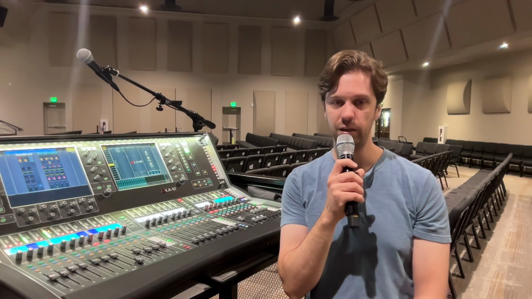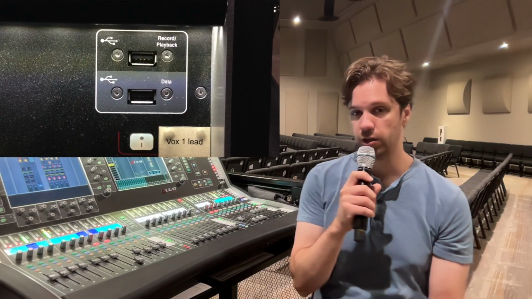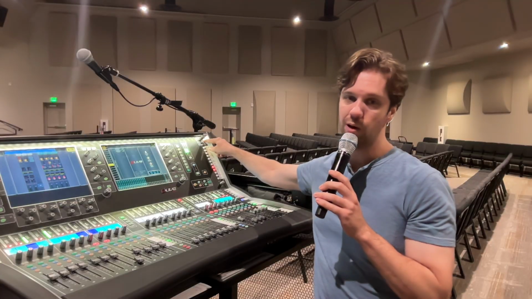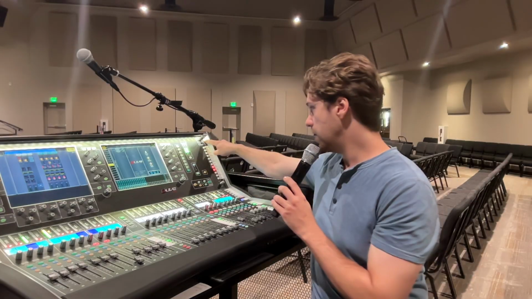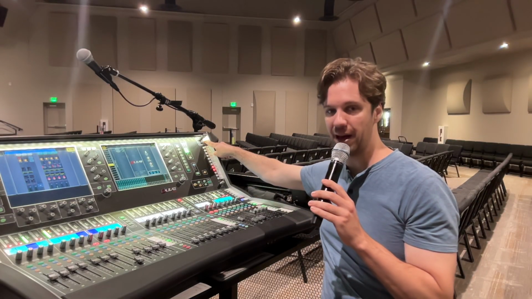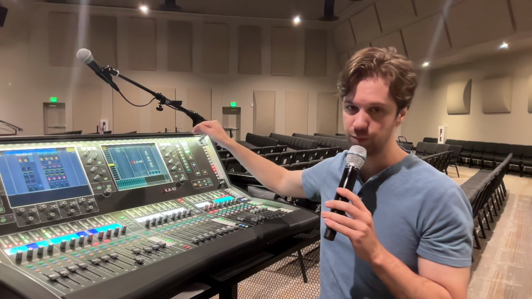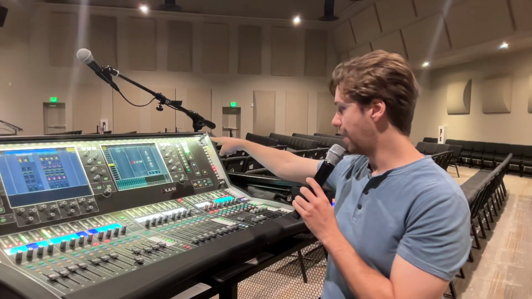In this video, I need to teach you about USB functions. There are two USB slots on this soundboard right up here in the top right corner. I've got a USB plugged in right now, but there are two distinct USB slots that have different functions for each of them. The top USB slot is labeled record and playback. We can plug in a USB drive and we can record audio to that USB drive as we speak. I am recording this microphone through this soundboard onto that USB drive.